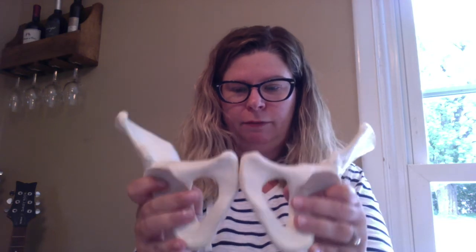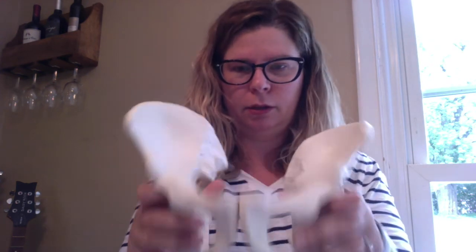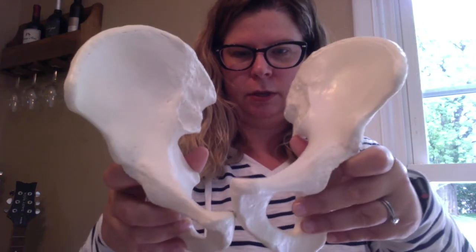Anyway, the pubic symphysis loosens up so that this pelvic or hip joint can become flexible during childbirth, because you've got to fit the head of a baby through that little area. It's not that wide. So as women get to their third trimester, they release hormones that make all of their cartilage more gel-like and loosey-goosey so that you can flex that joint.